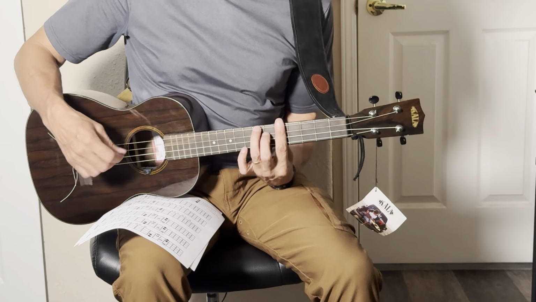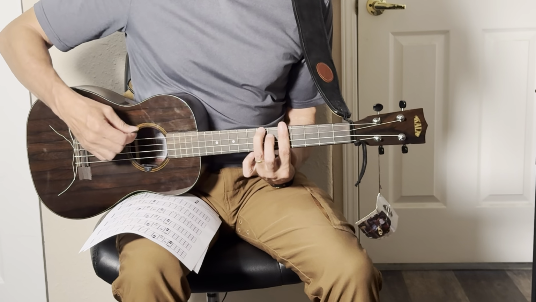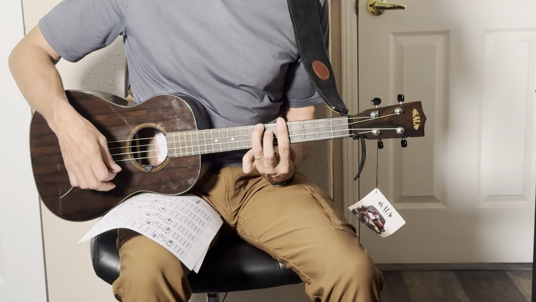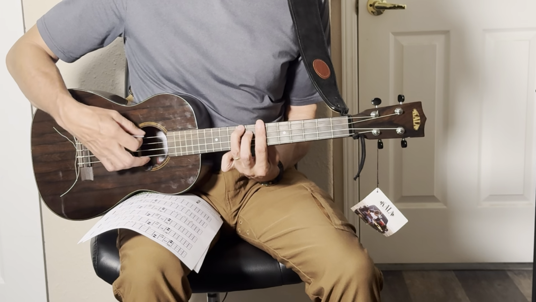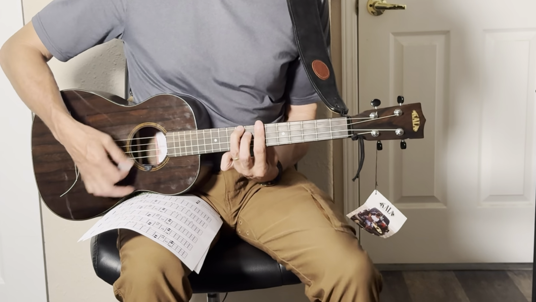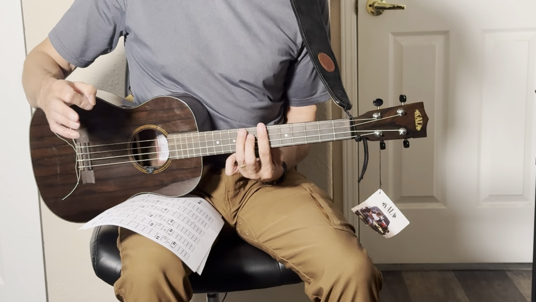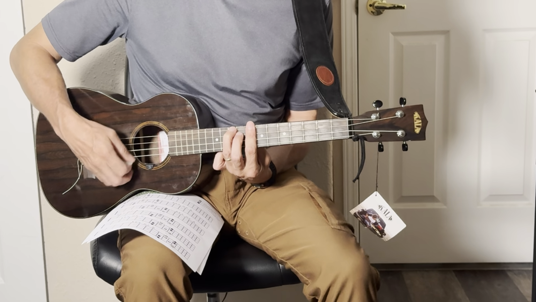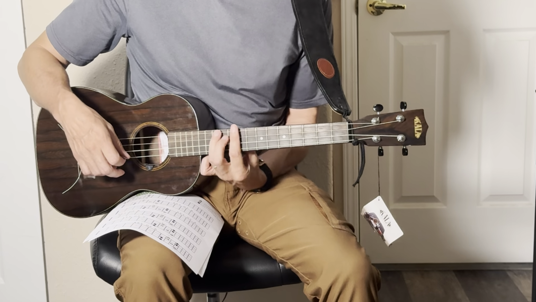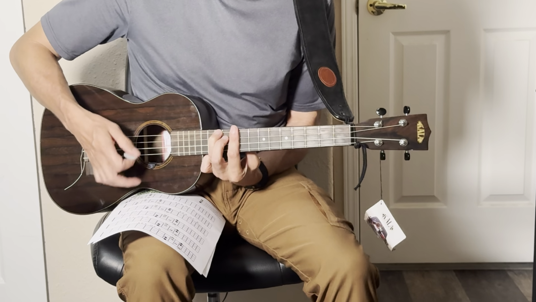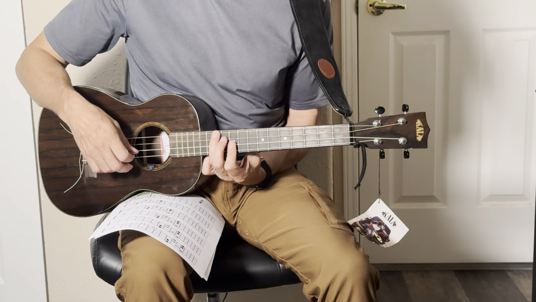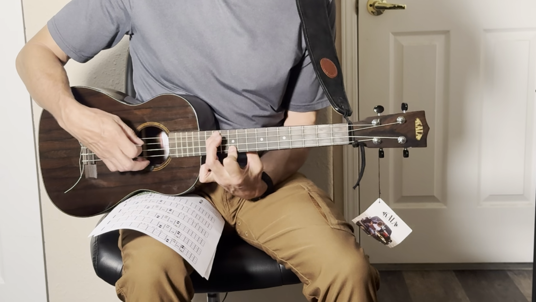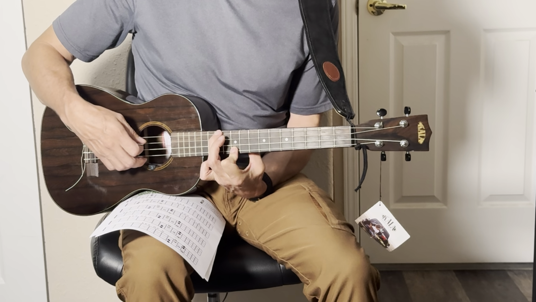Okay, so we are at 5. Look at your sheet. 5 and 7 are the roots. That's A. 2 more, 7 and 9. That's B. B and C are right next to each other, so we're at 8 and 10 for C. Slide up 2 to 10 and 12. Okay, that's D. And the roots are on 10 and 12, 10 on the E string and 12 on the D string.